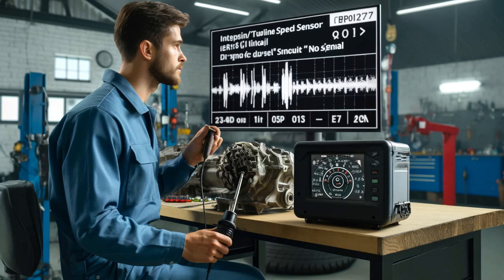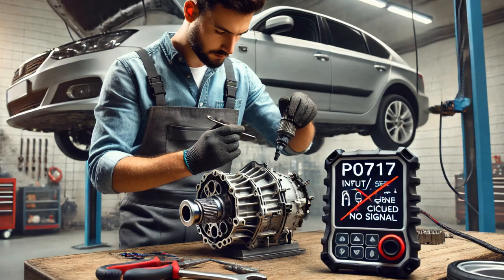After the replacement, I cleared the fault codes and performed a road test to ensure the repair was successful. The vehicle operated smoothly, and the transmission input shaft speed readings were stable. The check engine light stayed off, and no fault codes returned.